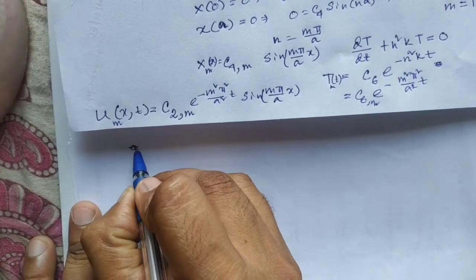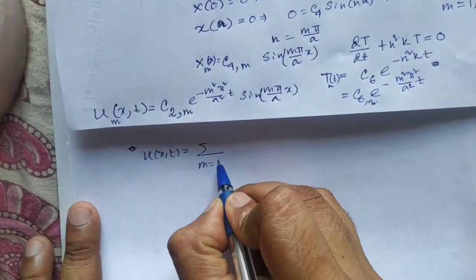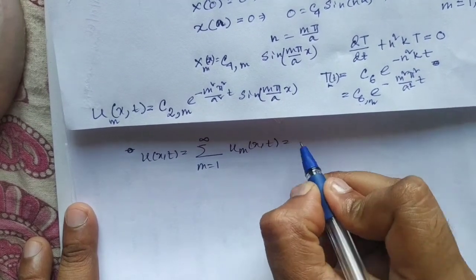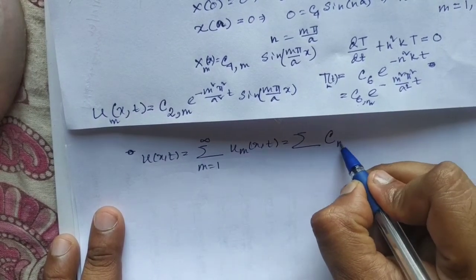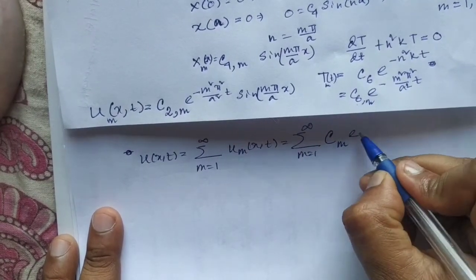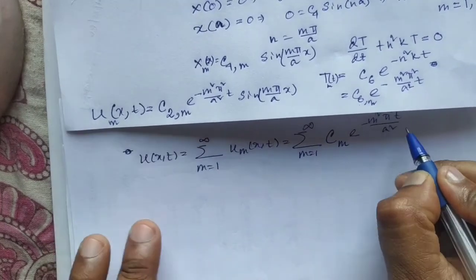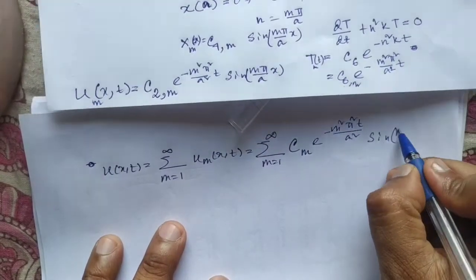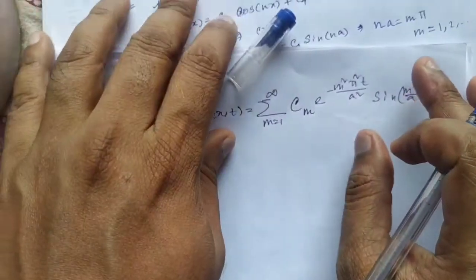So your u(x, t) is a linear combination from m equal to 1 to infinity, and that is equal to, say we are now writing this simply as cm, m equal to 1 to infinity e to the power minus m square pi square t by a square sine m pi by a x. So this is your solution.